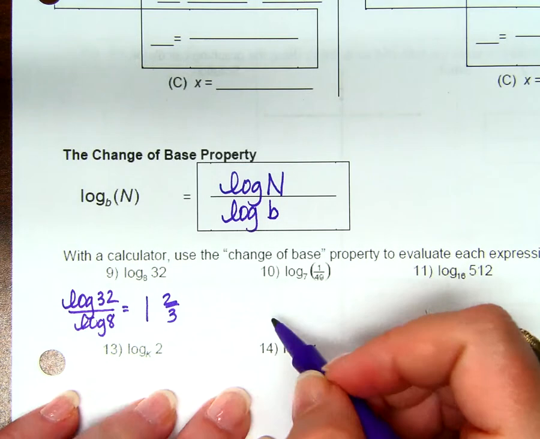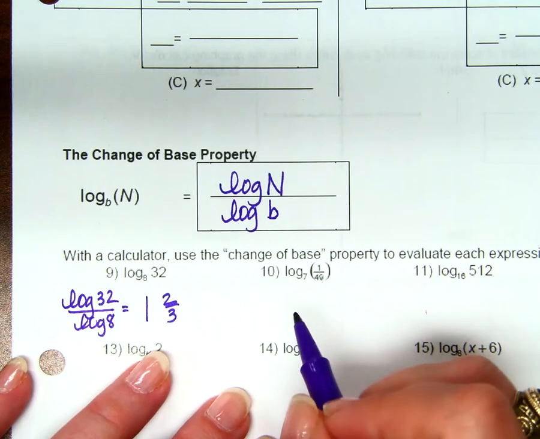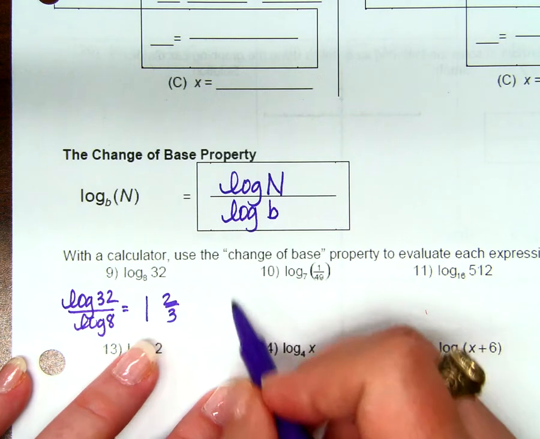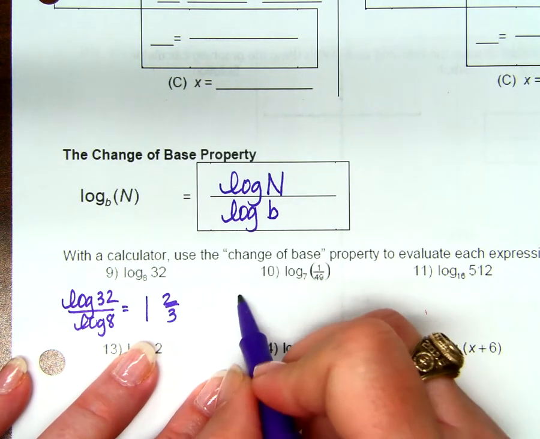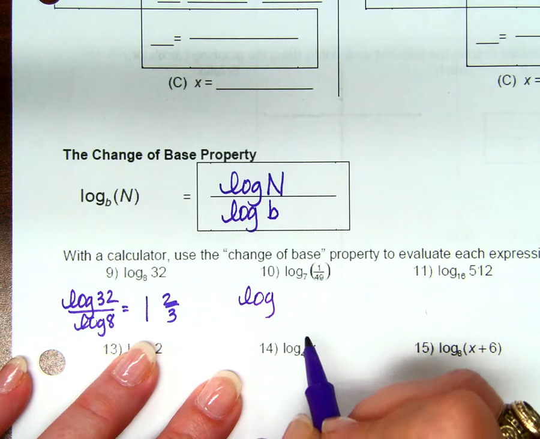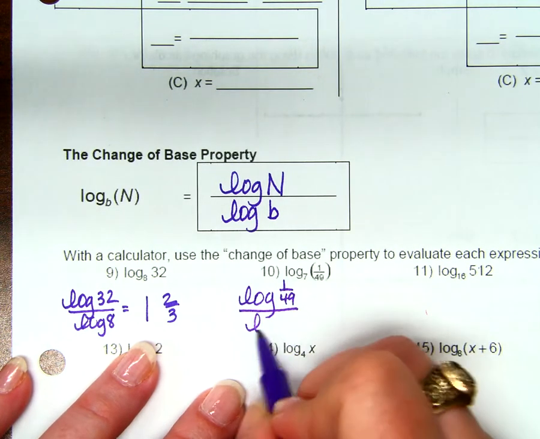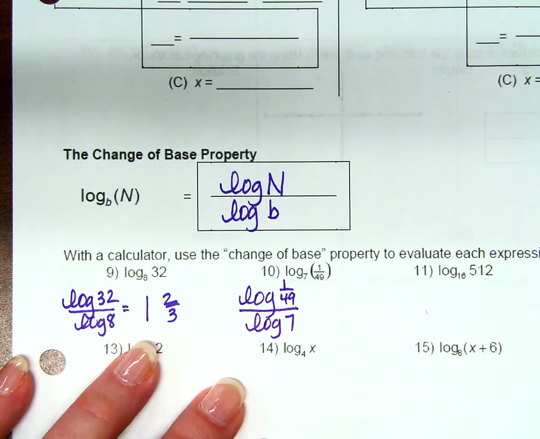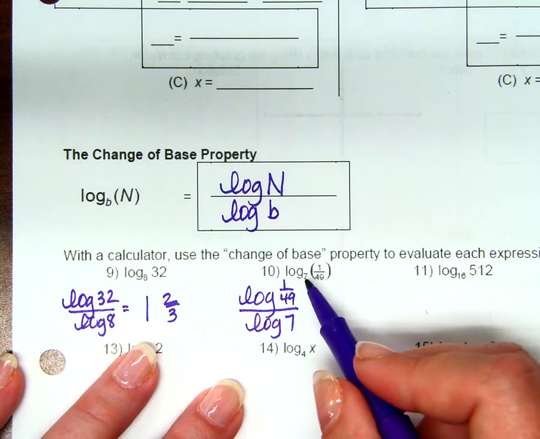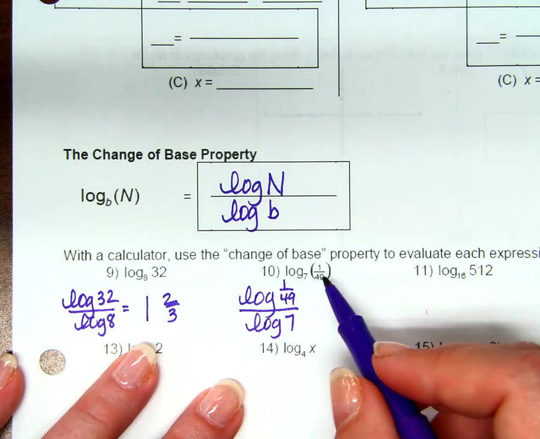What about number 10? Can you do this one without the calculator? Write what it's supposed to be. Log of 1 over 49 over log of 7. Can you do this in your head? If we thought about it in exponential form, it would be 7 to some power equals 1 over 49.